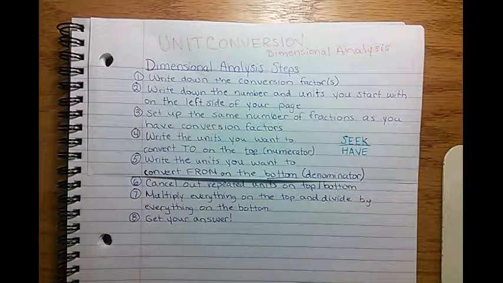In this video, we are going to learn how to do unit conversion a different way. This way is using dimensional analysis. And here are the steps for dimensional analysis. 1. Write down the conversion factors. Now, a conversion factor is an equation relating one unit to another.